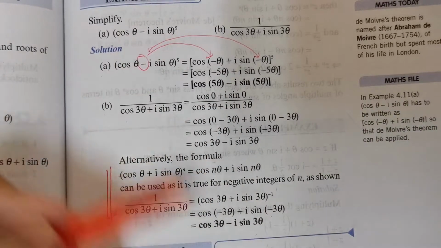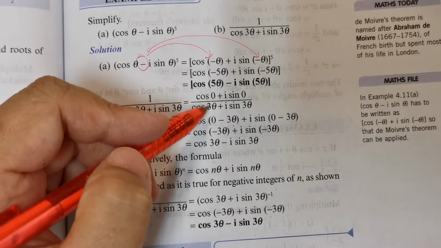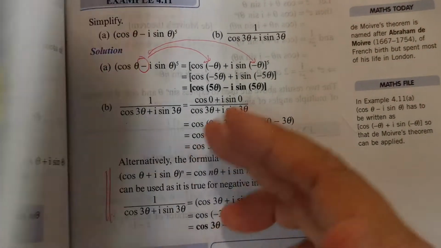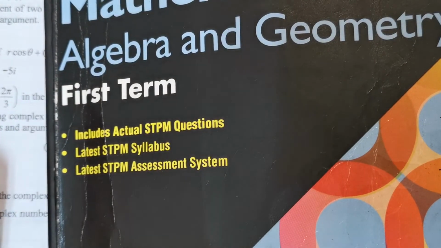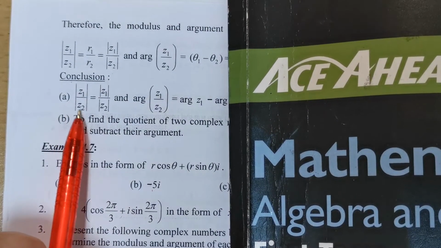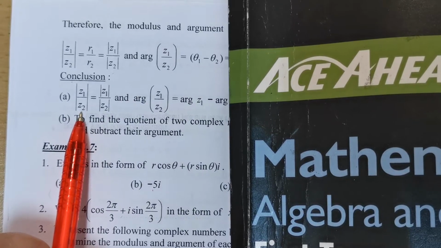Why do they want to write it in this form? Because they want to use the quotient formula that we learned yesterday, to divide it.